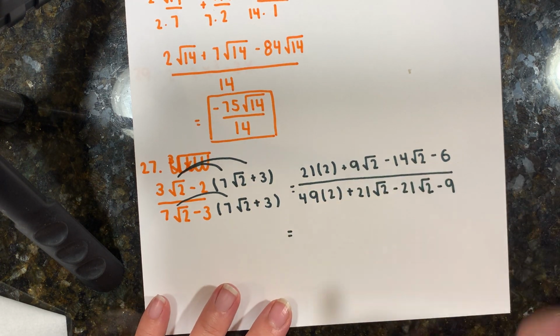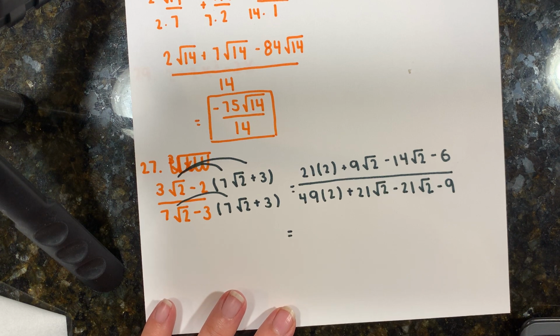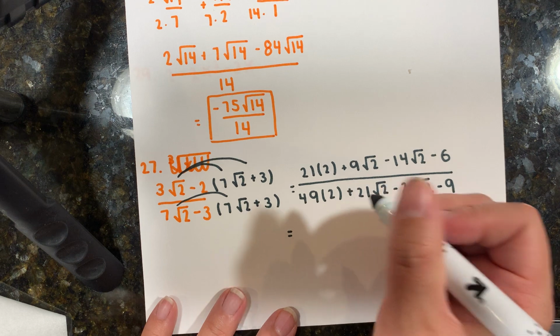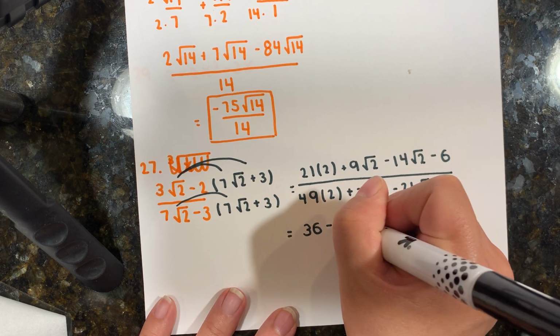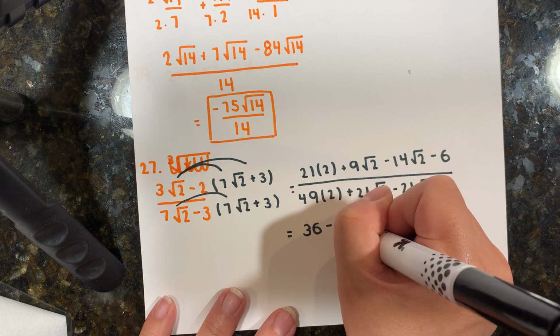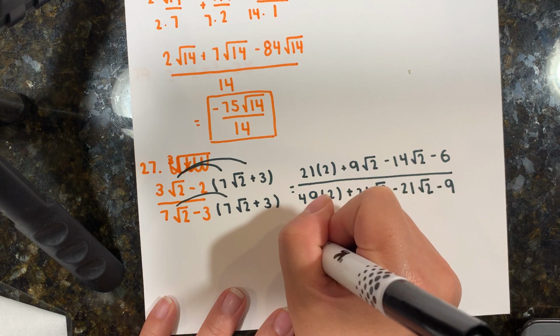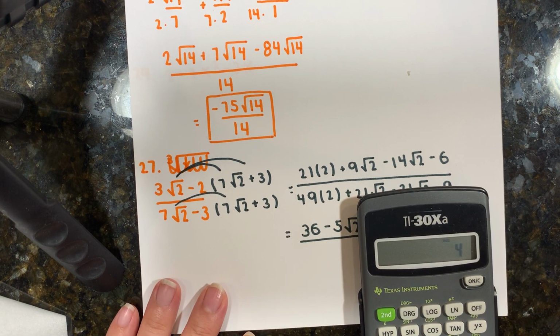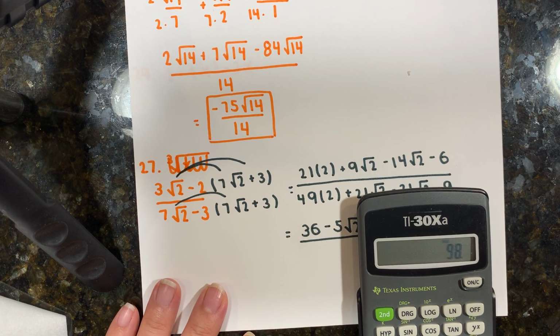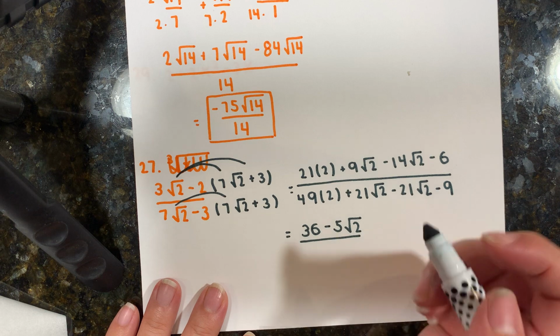So I have 21 times 2 minus 6 would be 36 minus 5 root 2 over 49 times 2, and then minus 9 would be 89.